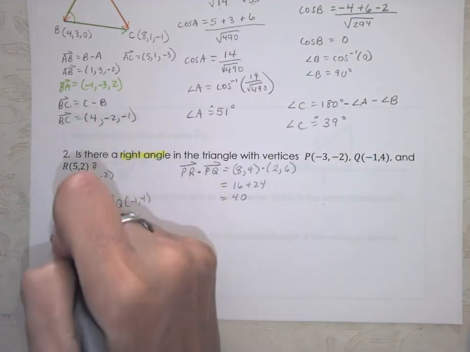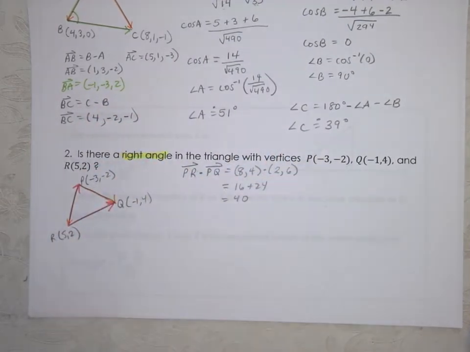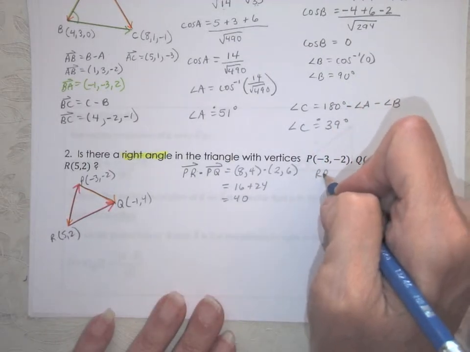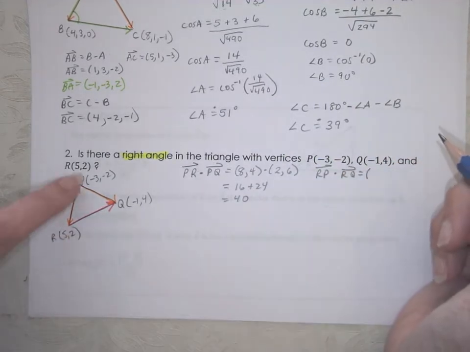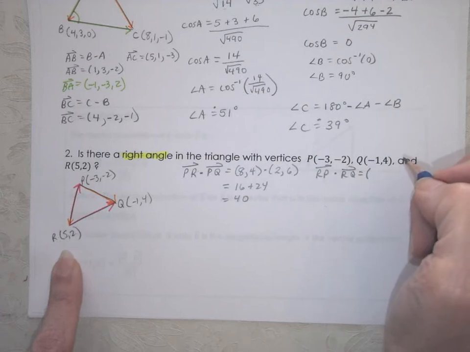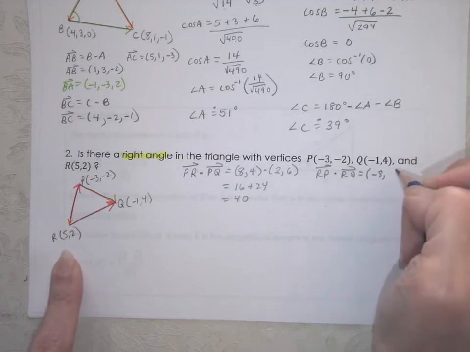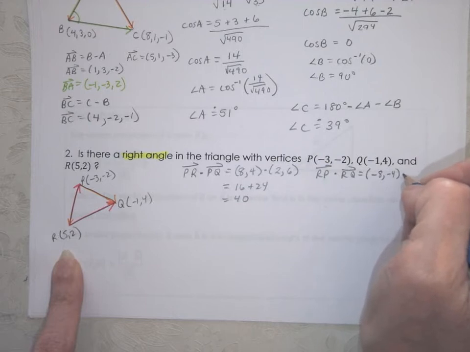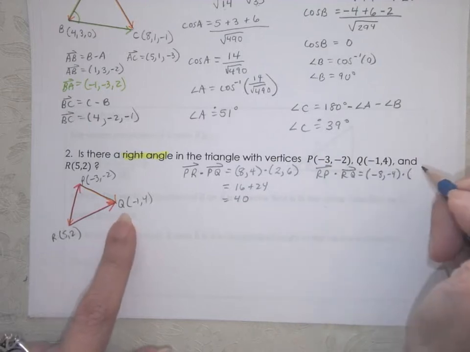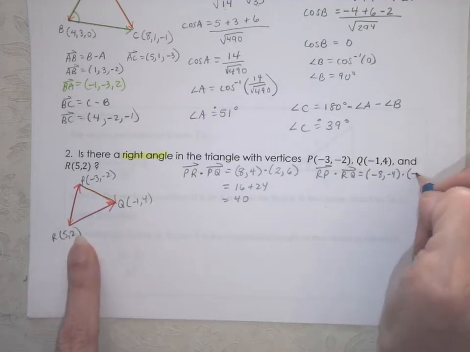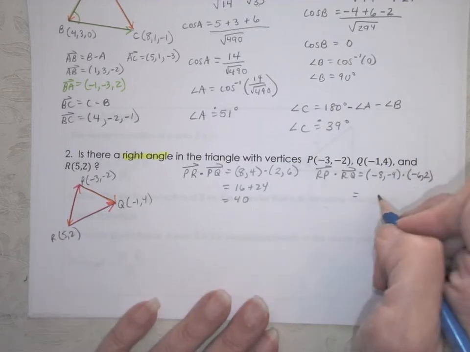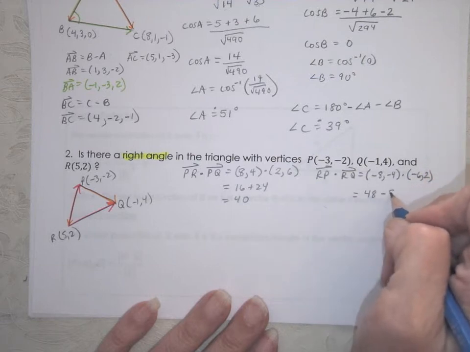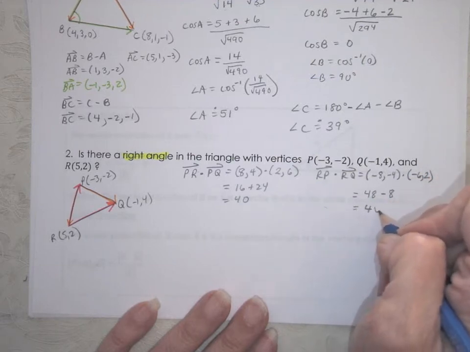Then I might want to check, is there a right angle at R? So I would test whether RP dotted with RQ is 0 or not. RP is going to be -3 minus 5, so -8, -4, dotted with RQ, which is -6, 2. That's going to give me 48 minus 8, which is 40.